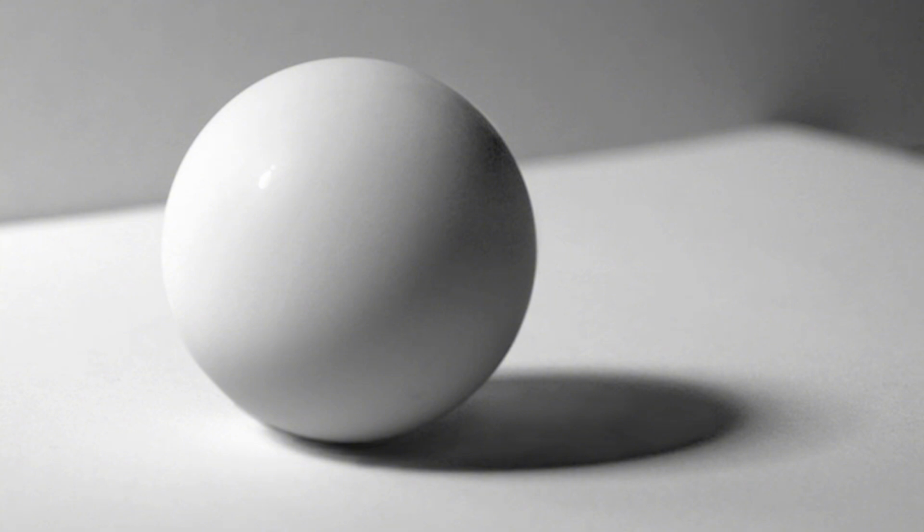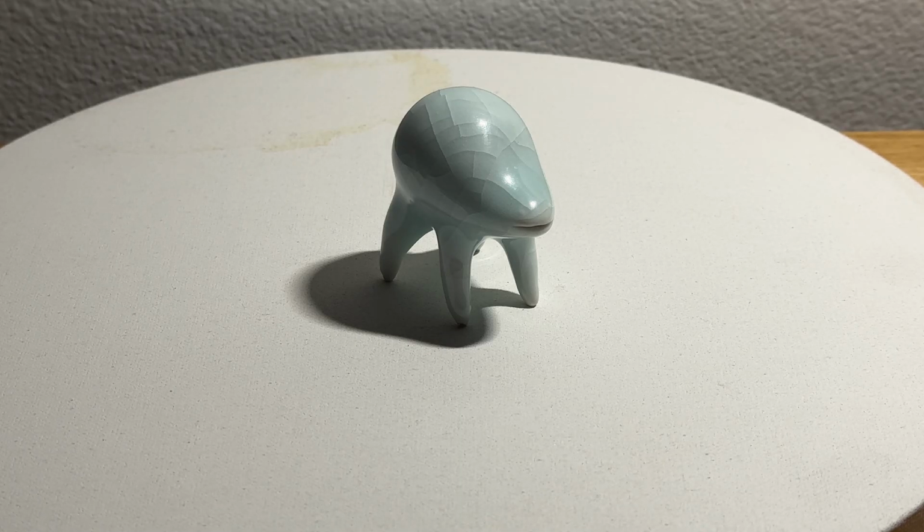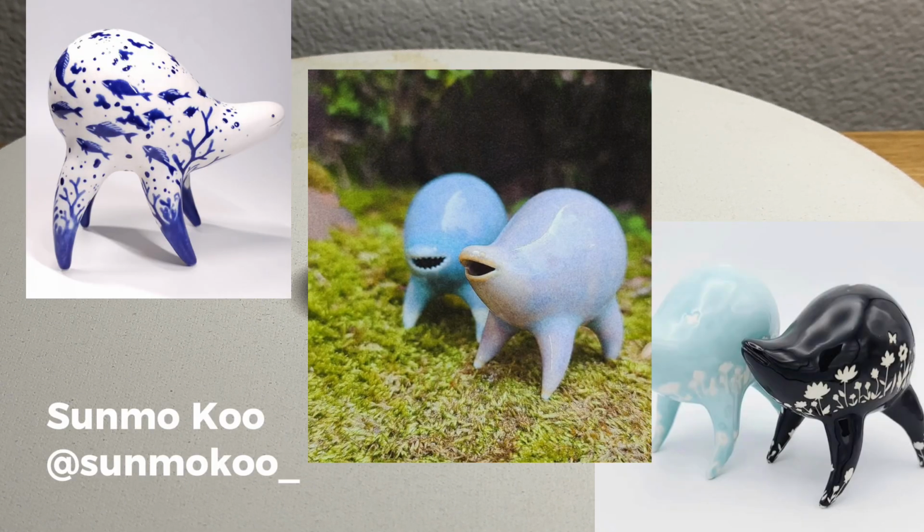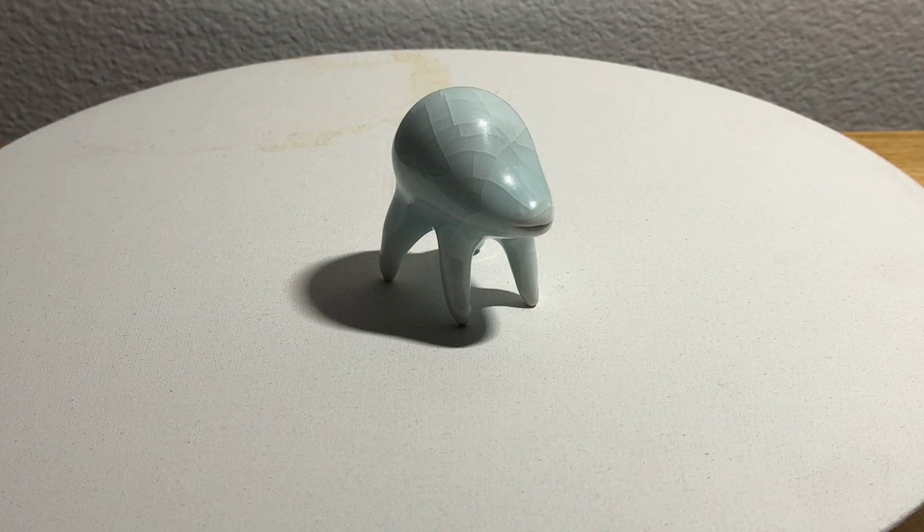difference between the two. So here I've set up a little still life of the sculpture by this artist, Sun Mo. She does these really cute sculptures called hurdlings. I've been a huge fan and collector for a while. Yeah, go check out her work.